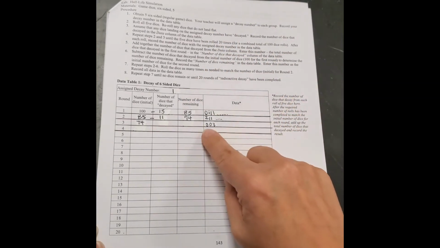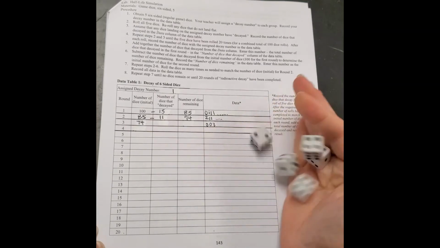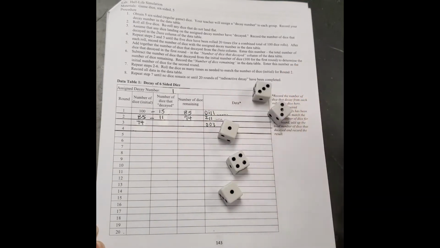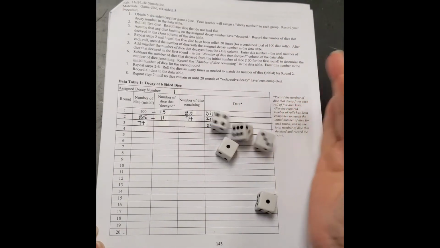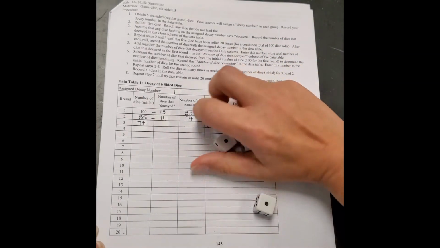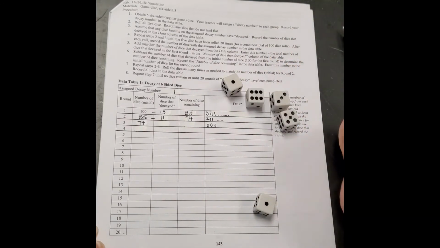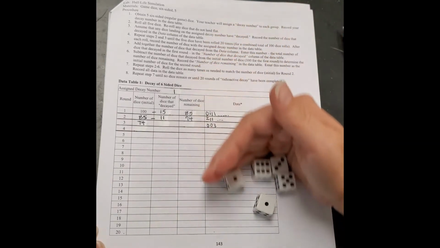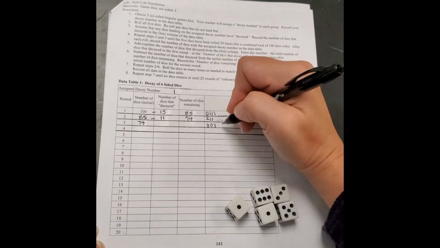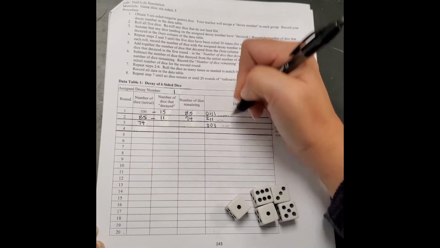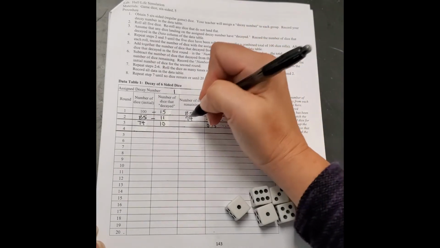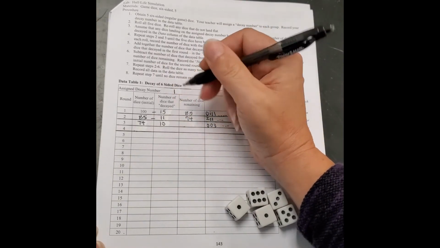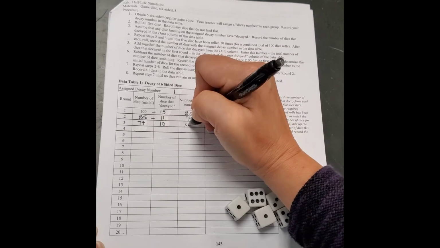So I've done 3, so that's 5, 10, 15, 20, 25, skip a bunch, 65, 70, and then the last round I only roll 4, and then that totals 74. So dot, dot, dot, dot, I total this up, and let's say 10 come up this time. So 1 appears 10 times out of those 74 rolls.